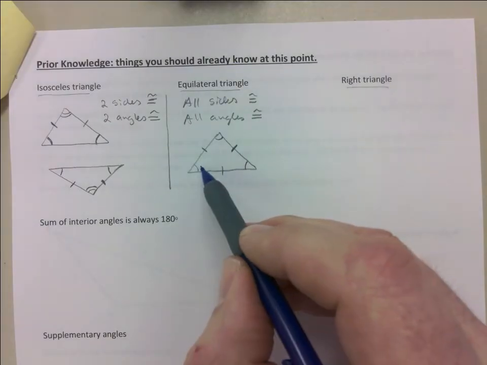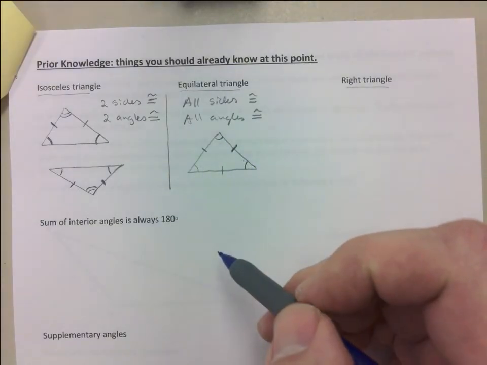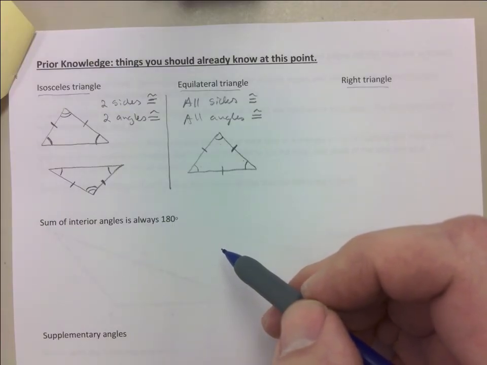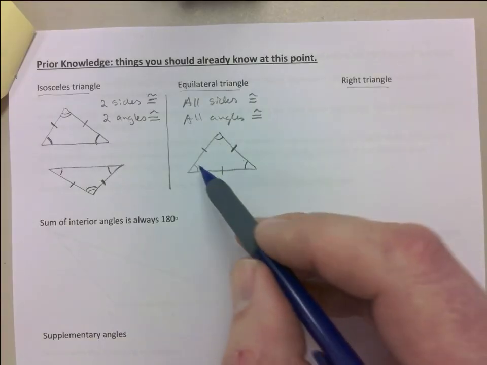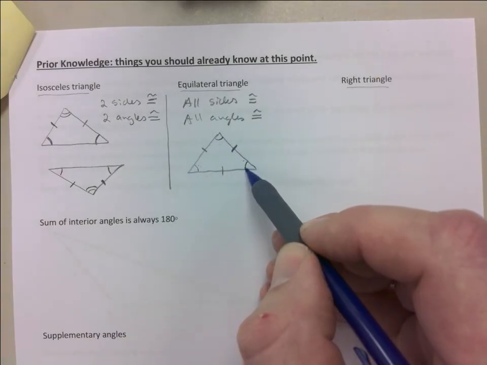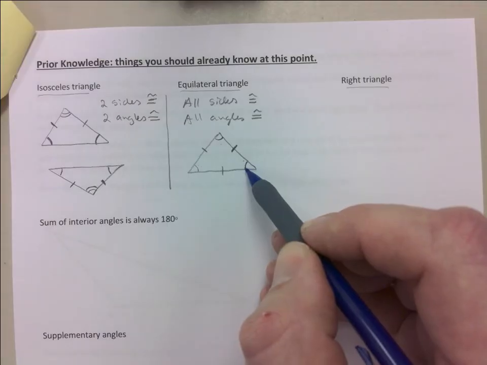Anybody know what the angles are equal to in an equilateral triangle? What do they always measure? Emil? 180 altogether divided by 3. So 180 divided by 3?